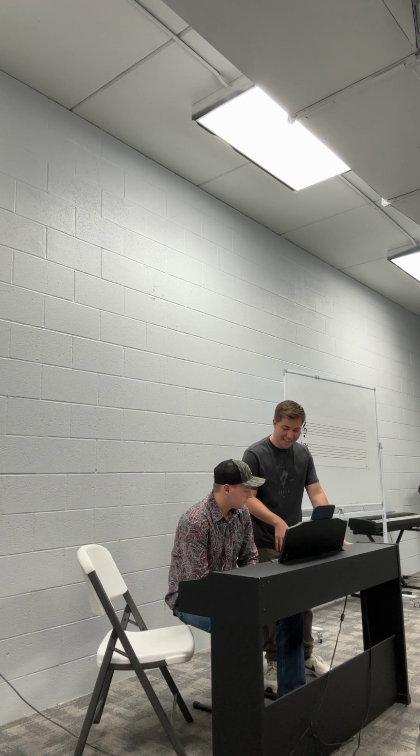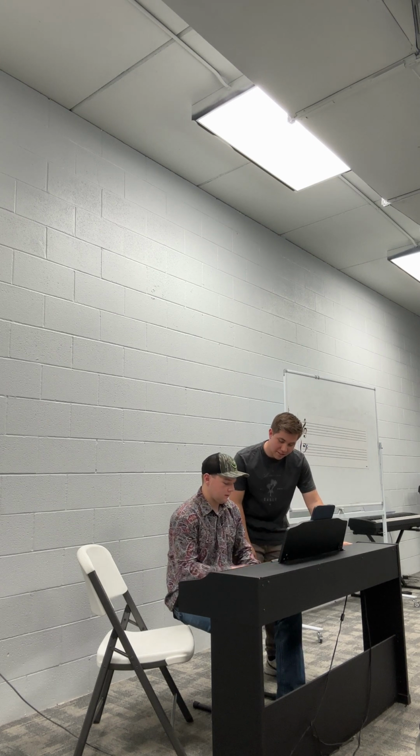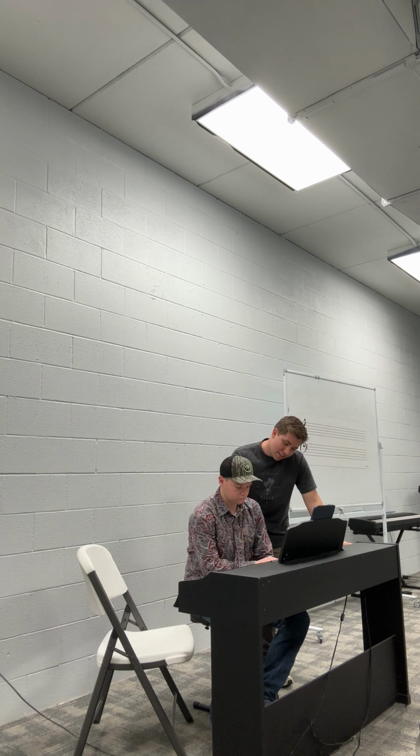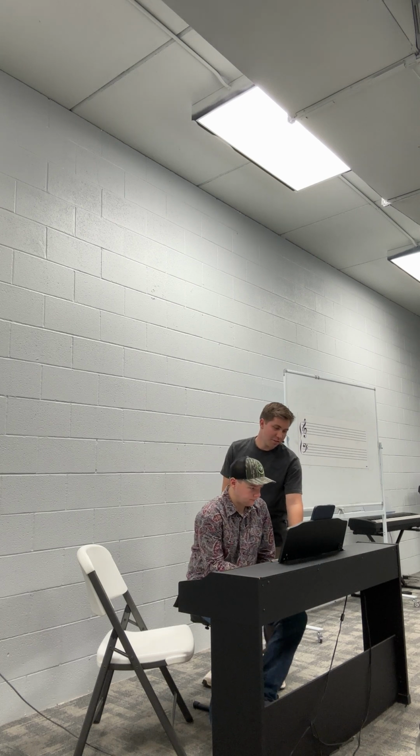You're using your left hand, and try and use your right hand for those shapes. So try C. There you go. Okay. Let's try it again. Okay, so from the top.